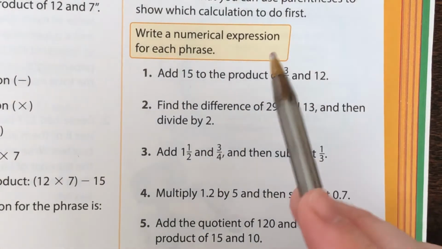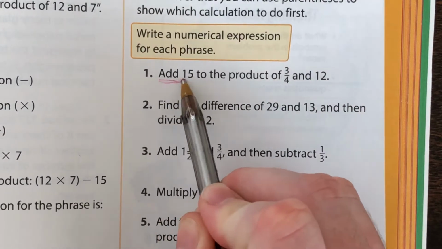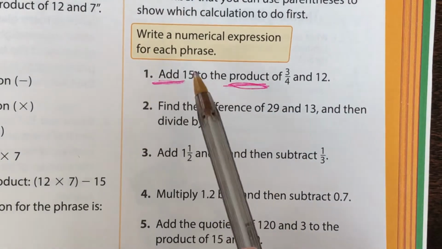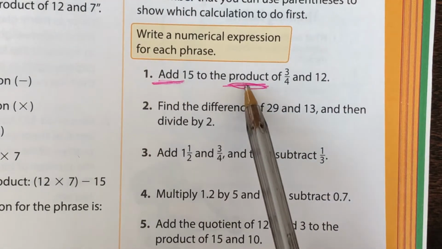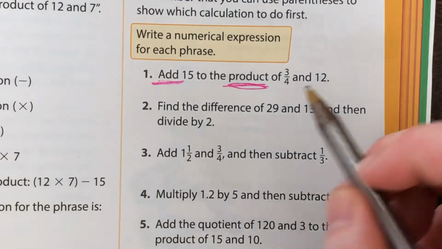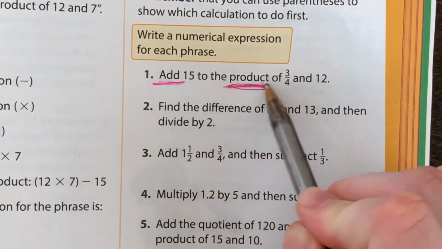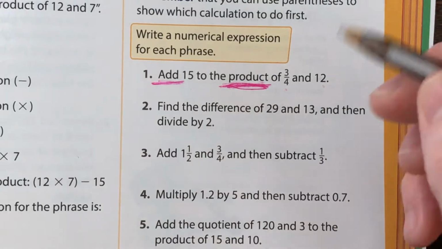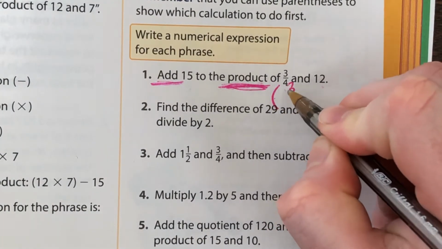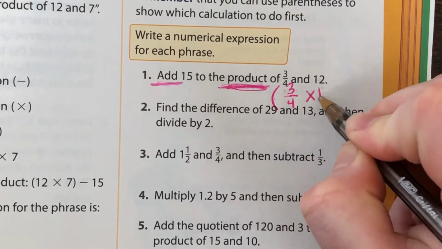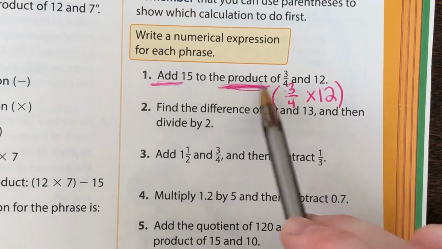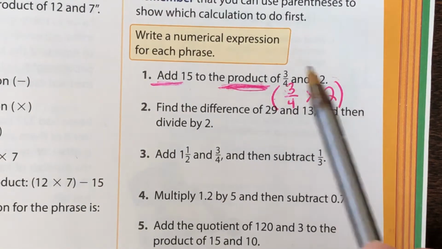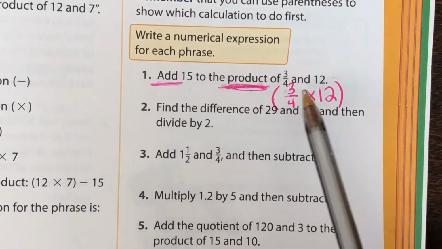All right, so I see the word add and I see the word product. Add 15 to the product of 3/4 and 12. That means product is going with 3/4 and 12, so we are going to multiply 3/4 and 12. And again, whenever I'm doing something, I like to put it in parentheses. So 3/4 times 12 represents the product of 3/4 and 12.